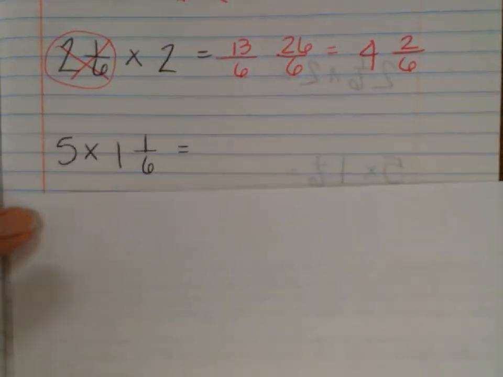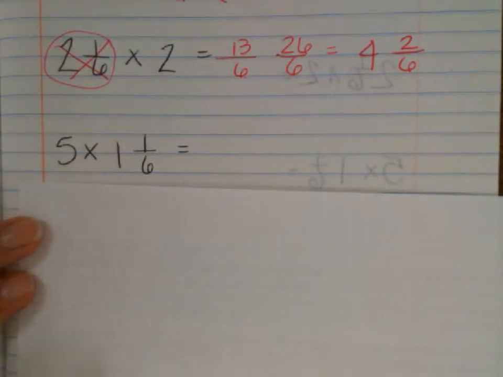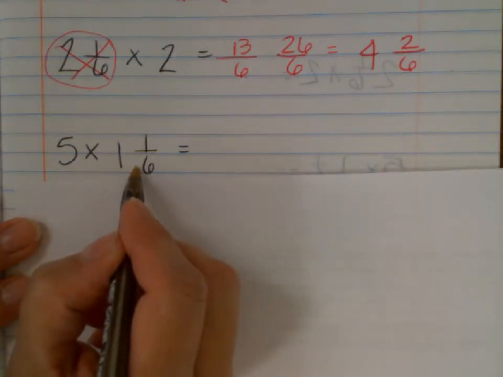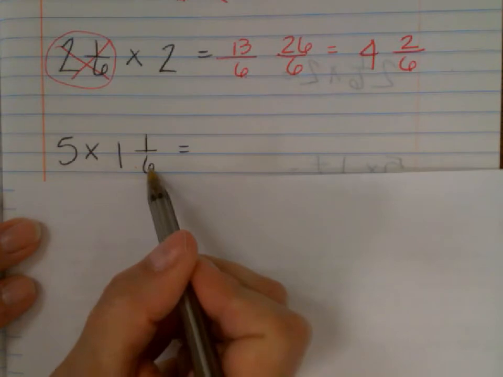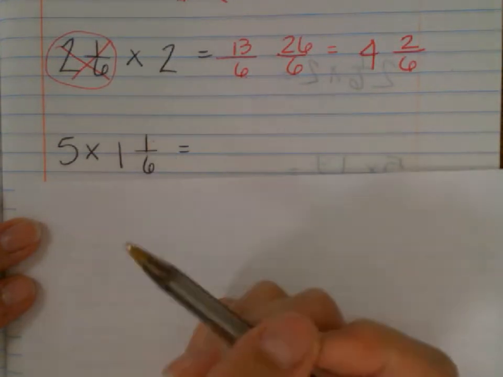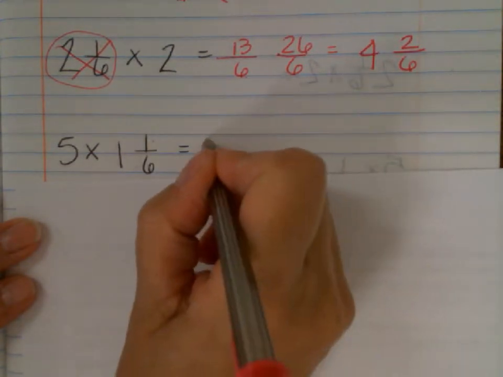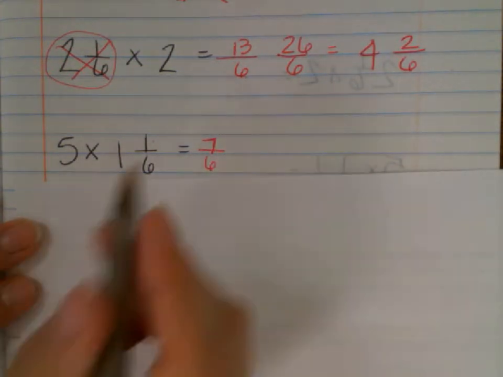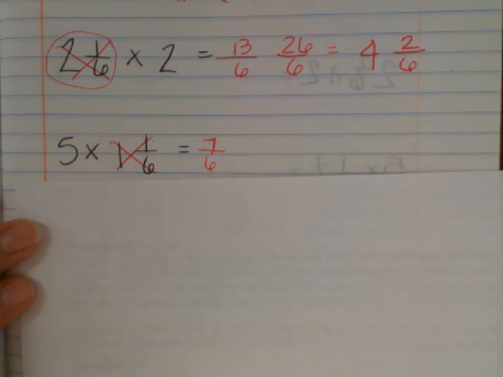Another example. Let's take a look at this one. 5 times 1 and 1/6. I'm going to rename 1 and 1/6. 6 times 1 is 6, plus 1 more is 7. Denominator stays the same. I'm done with this because I renamed it.